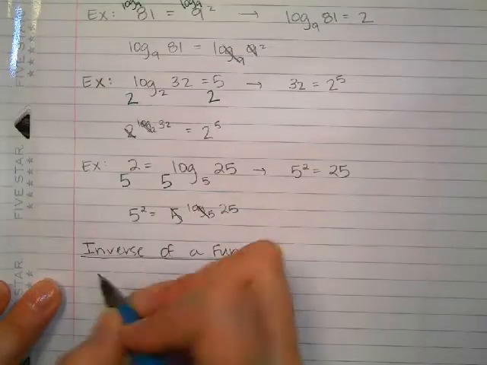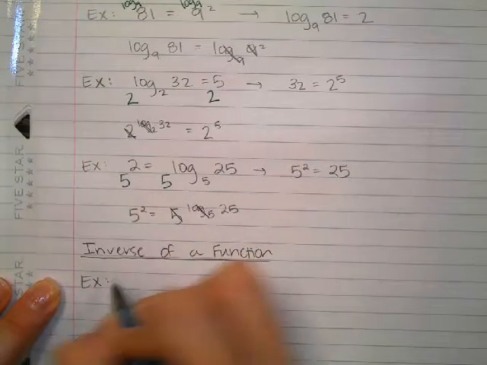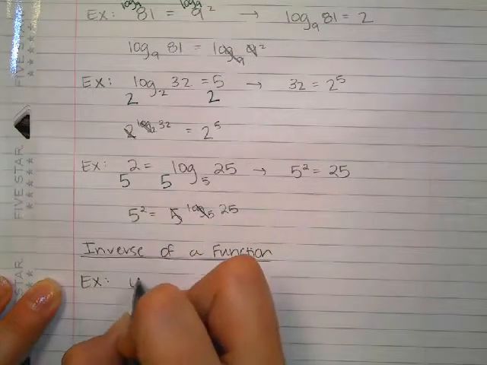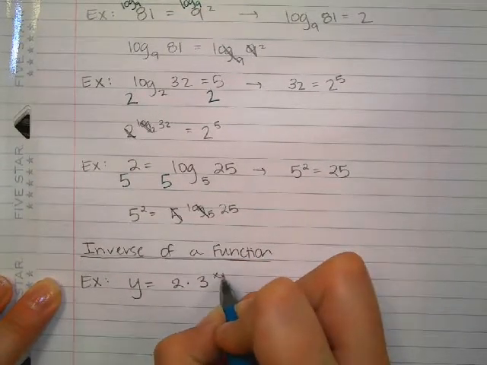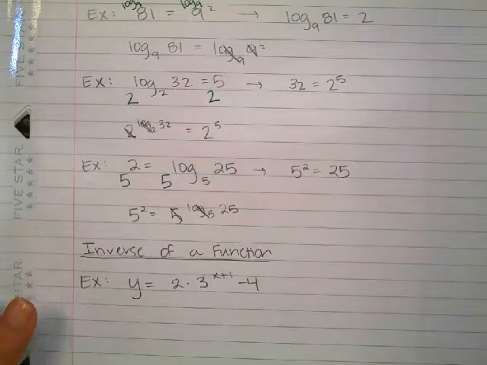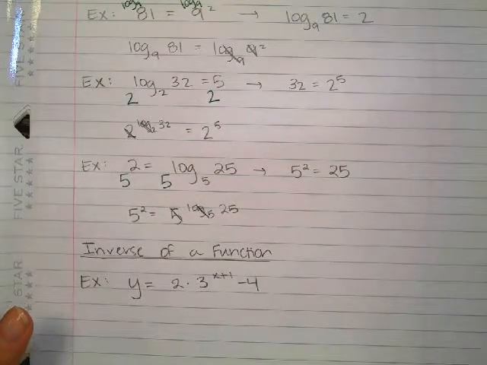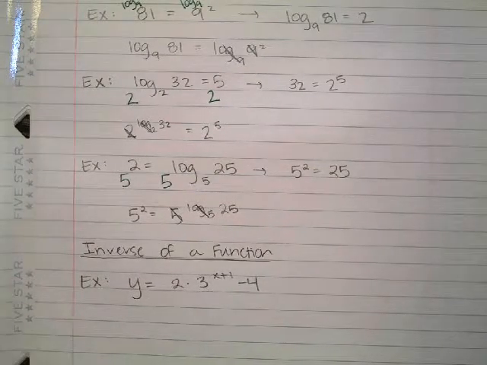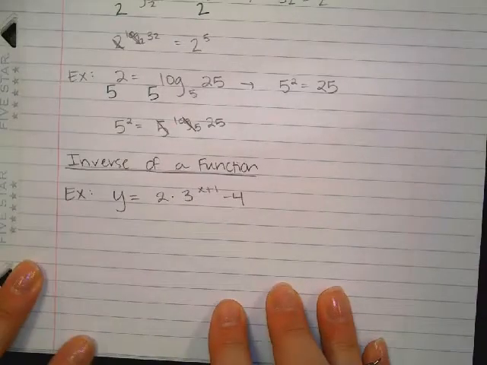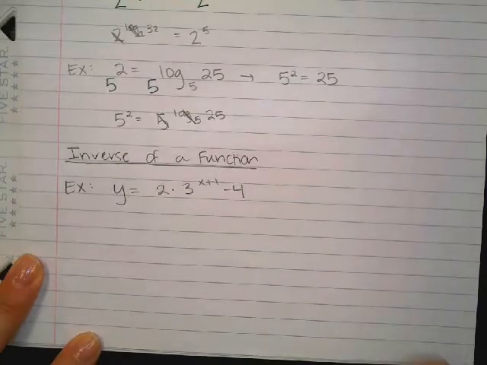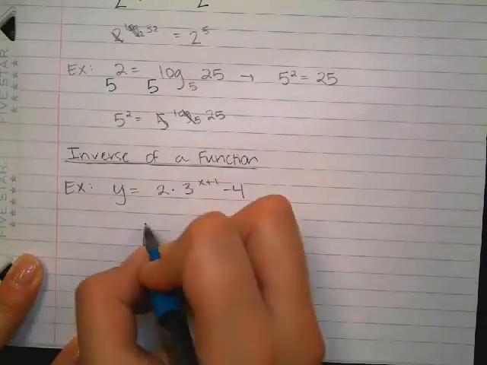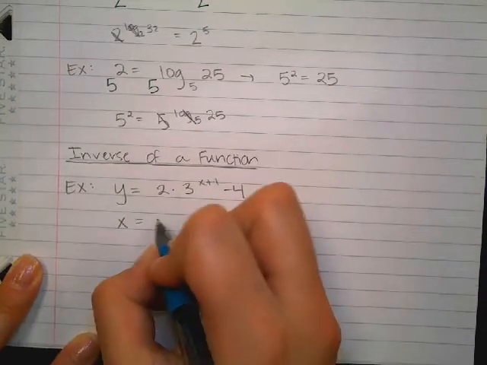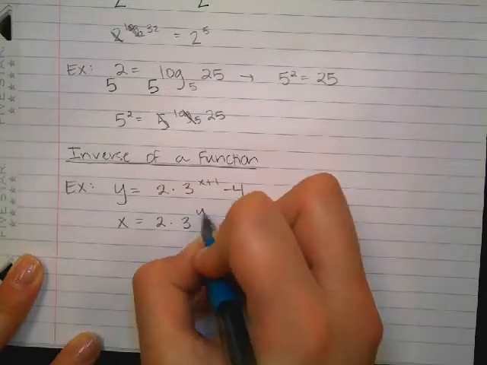All right, so for the first example, we're going to have y equals 2 times 3 to the x plus 1 minus 4. So when you're finding an inverse, the very first thing you do, if you guys recall, is you trade the x and the y. Well, I guess not coordinate here, just the x and the y. If you were dealing with points, you would change the coordinates, but we have an equation.